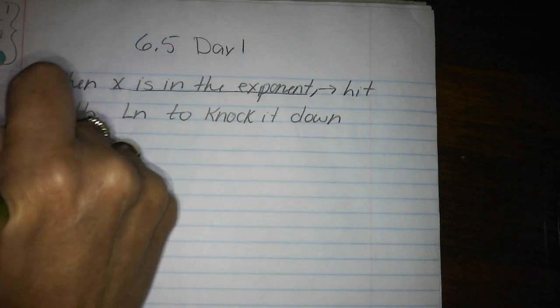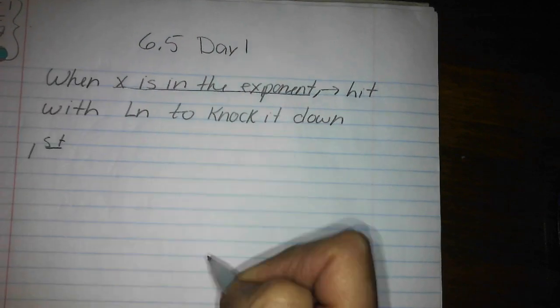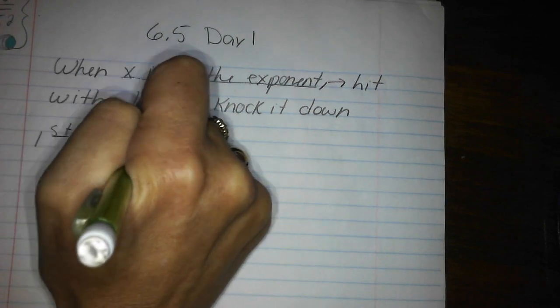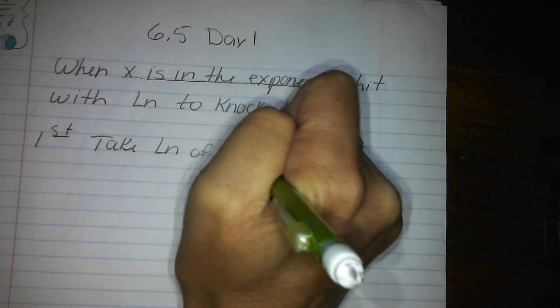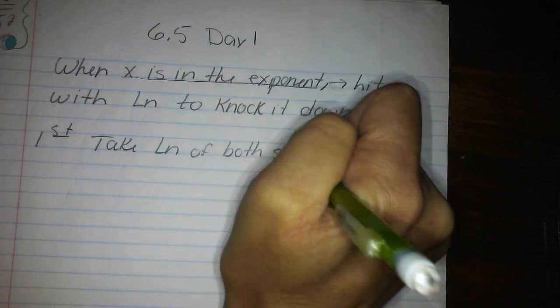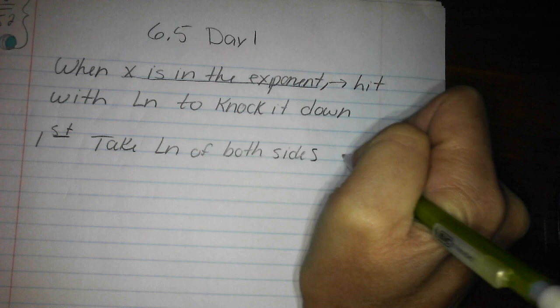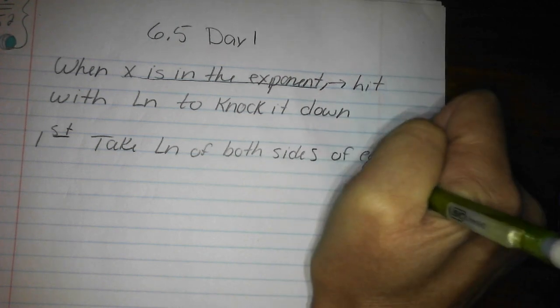So first step, you're going to take the natural log of both sides of the equation.